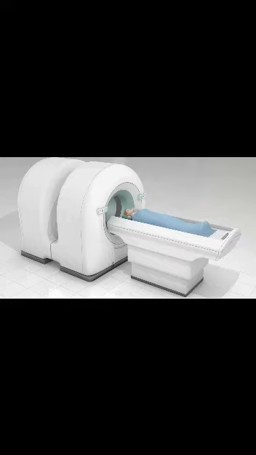In general, PET scans may be used to evaluate organs and/or tissues for the presence of disease or other conditions. PET may also be used to evaluate the function of organs, such as the heart or brain. The most common use of PET is in the detection of cancer and the evaluation of cancer treatment.